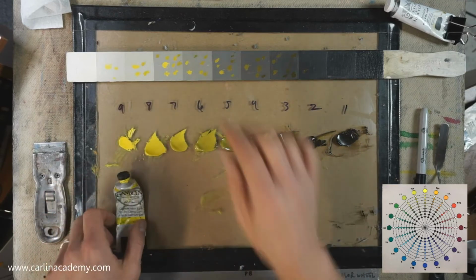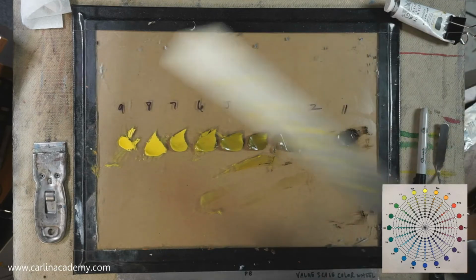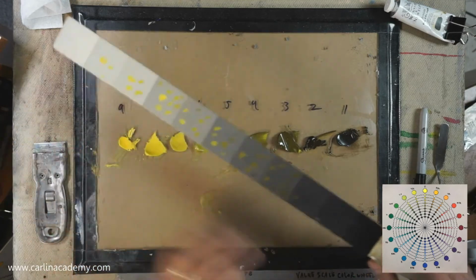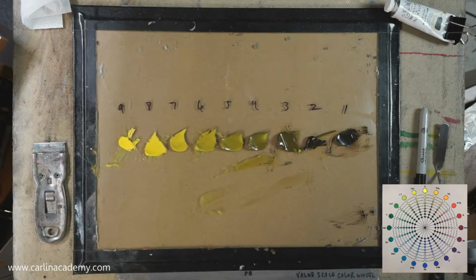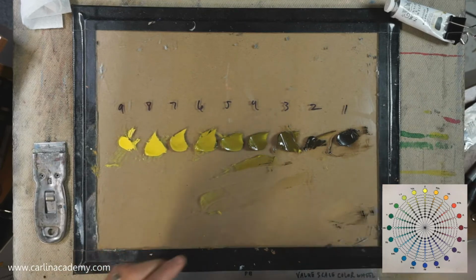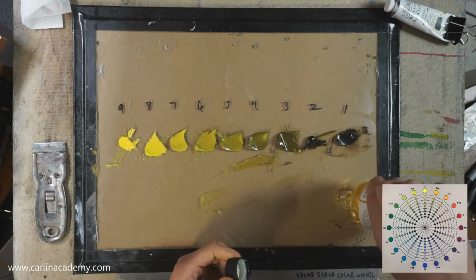Once we have the string mixed, move our objects. I will make sure, get some Gamsol, give this a good scrub. You want to clean this up before you get to the next color family. Get a little bit of Neo Megilp.